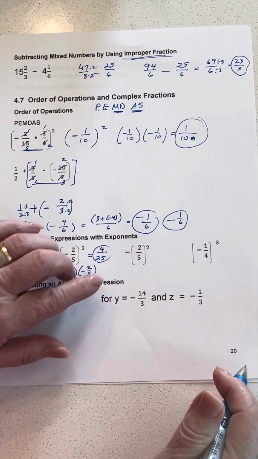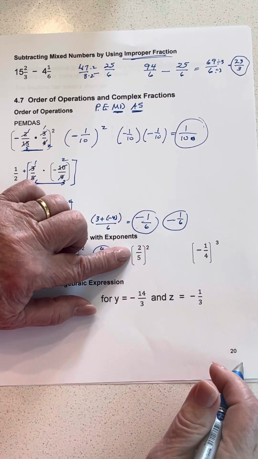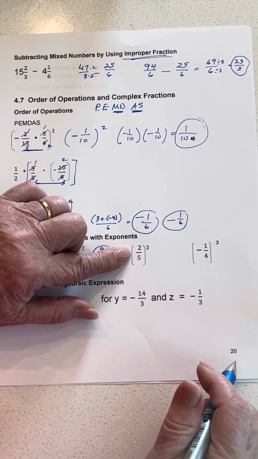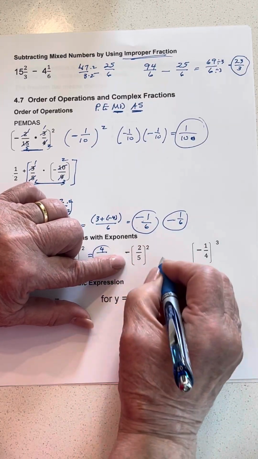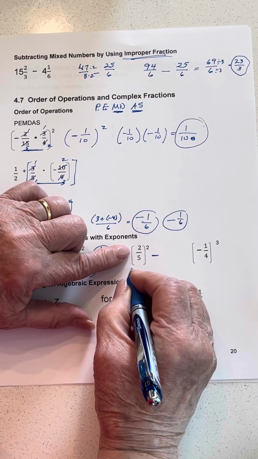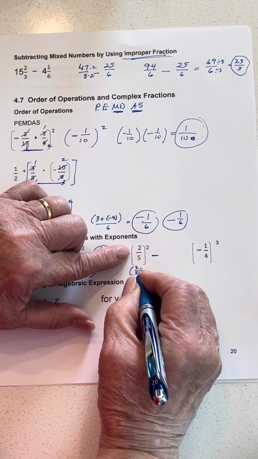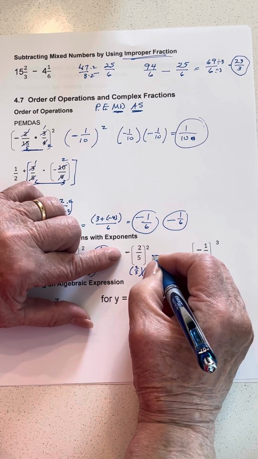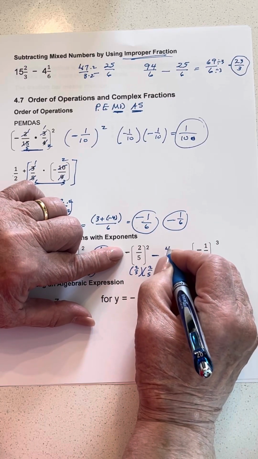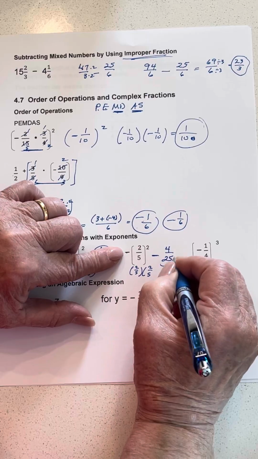This next one, the exponent only controls what's in the parentheses. And then it's going to be negative in the end. So we're going to multiply 2/5 times 2/5, and we said it's going to be negative in the end, 4 25ths.